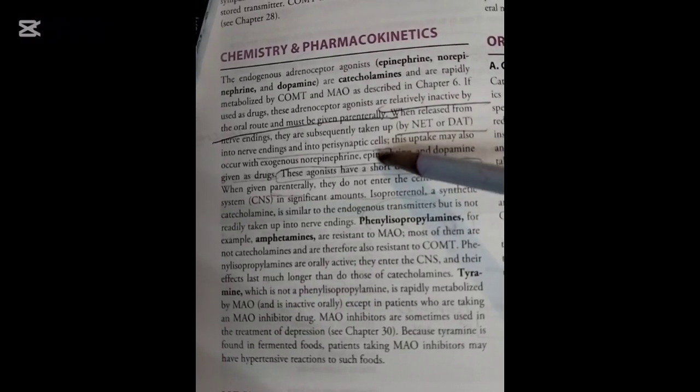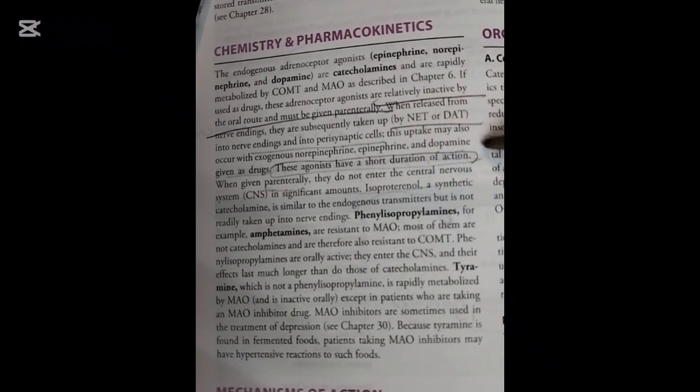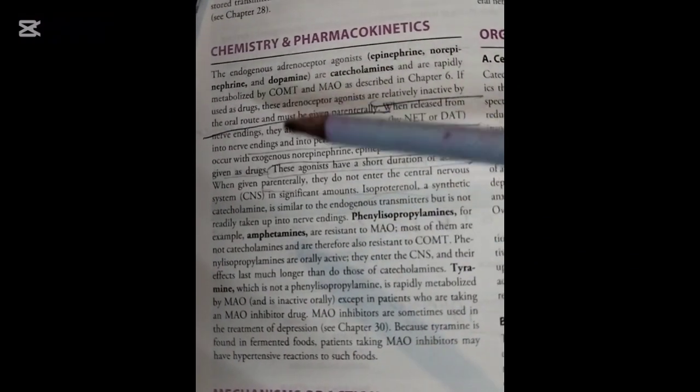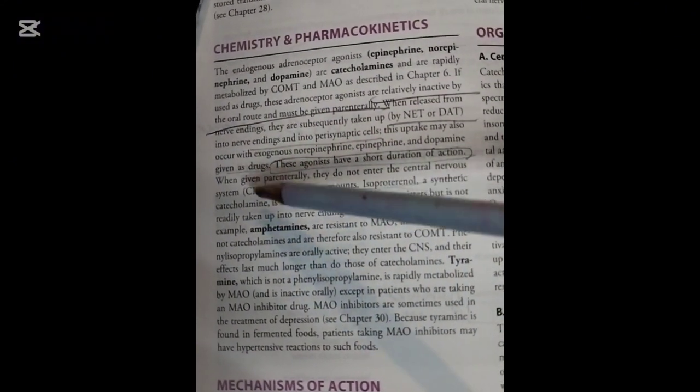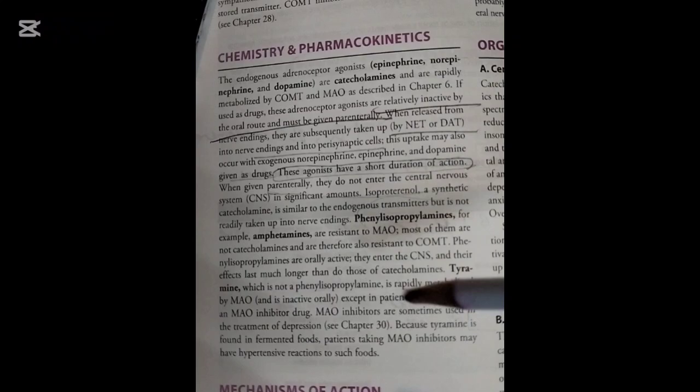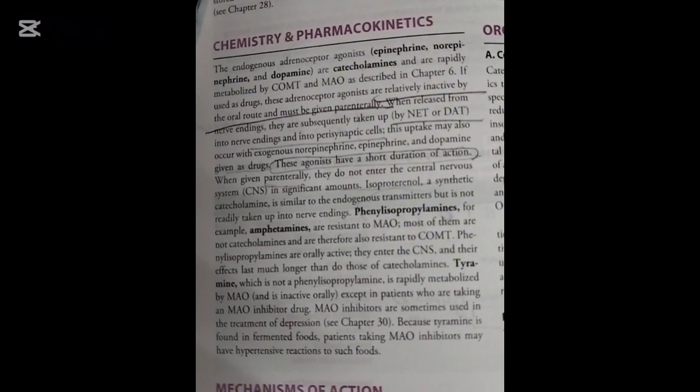When released from the nerve endings, they are taken up by NET or DAT, which are the norepinephrine transporter or dopamine transporter, into the nerve endings and then into the presynaptic cells. This uptake may also occur with exogenous norepinephrine, epinephrine, and dopamine as drugs. These agonists have a short duration of action. So here we are talking about the directly acting drugs. They have a short duration of action.